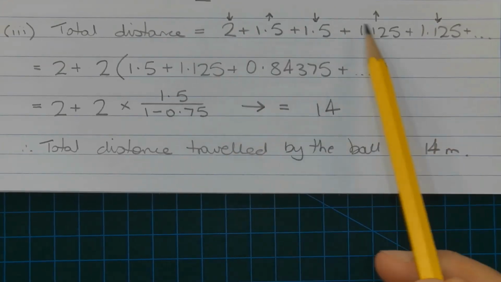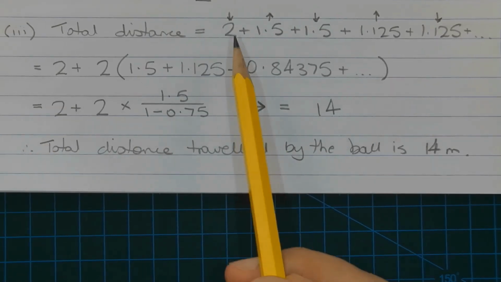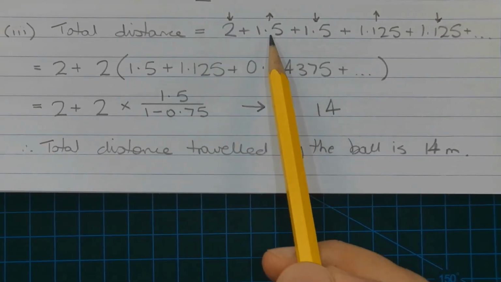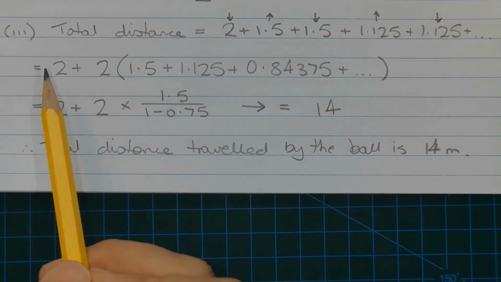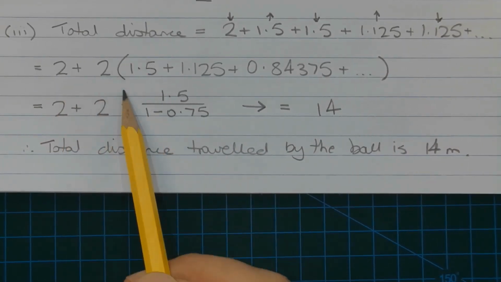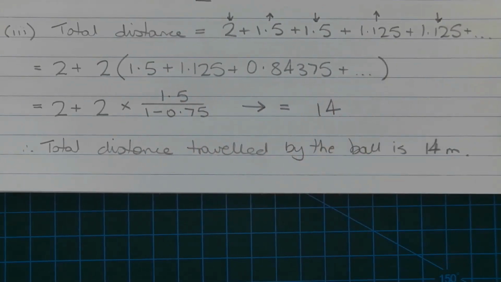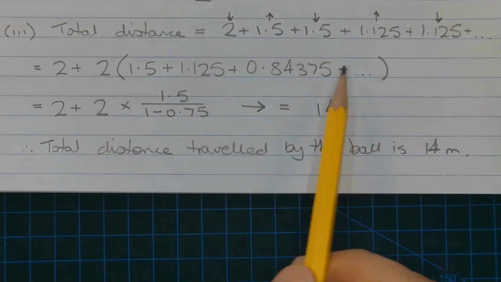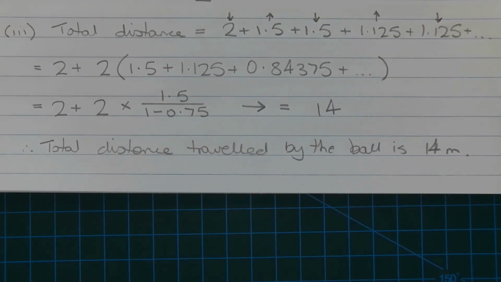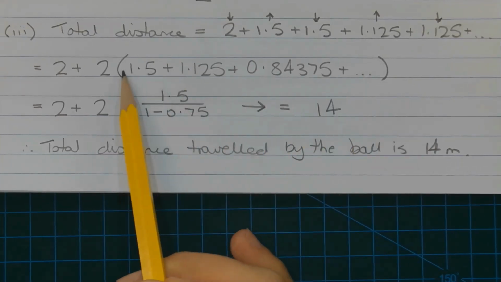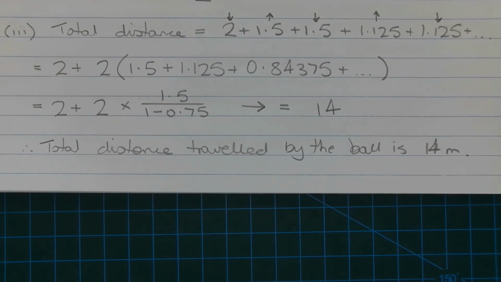So we can rewrite this series in this way. Taking out the first term of 2, noting that every subsequent term is doubled, we can write it as 2 plus 2 times, open bracket, 1.5 plus 1.125 plus 0.84375, and so on, close bracket. Now what we have in the brackets here is a geometric series, first term 1.5, and a common ratio that's less than 1 and greater than -1, or the absolute value of the common ratio is less than 1. So we can evaluate what's in the brackets using the limiting sum of a geometric series formula, a over 1 minus r.